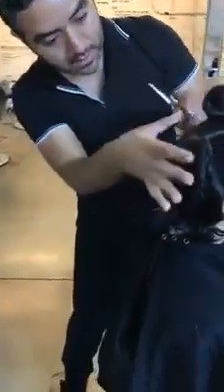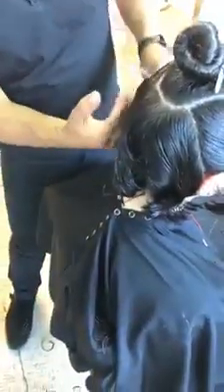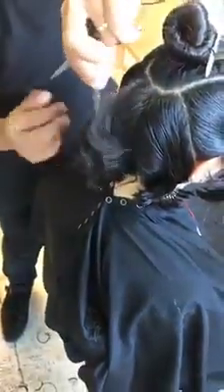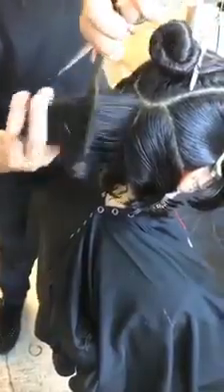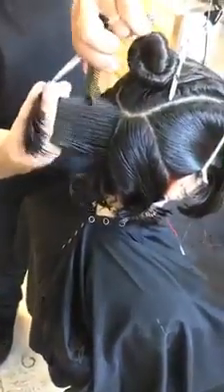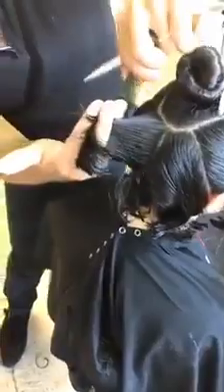So that was section number 2 on the right side. Now I'm going to take another section on the left side. So bringing that same hair straight back.